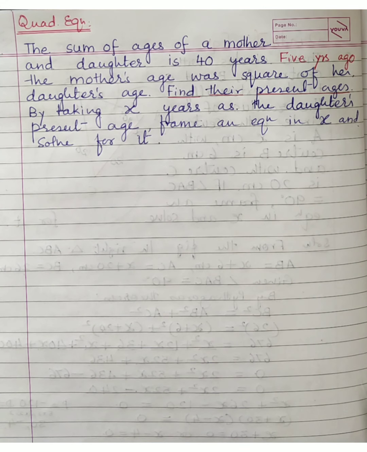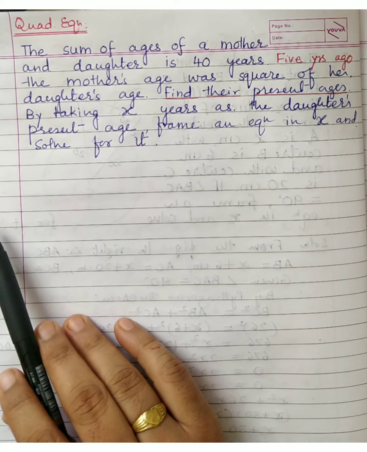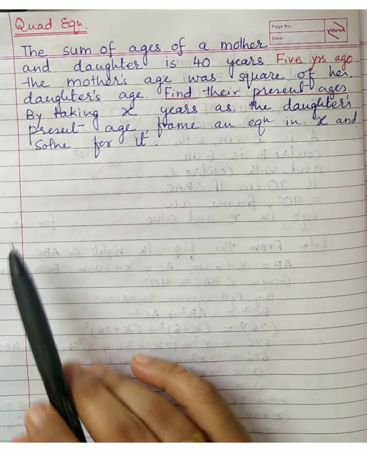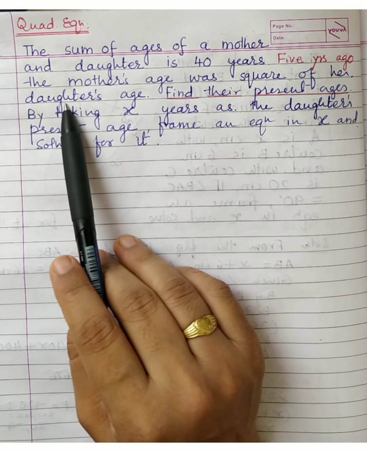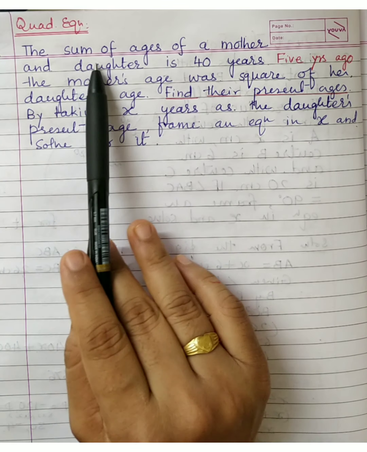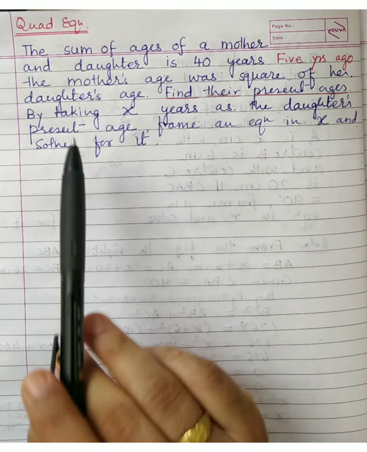Hello children, today we will see how to solve quadratic equation word problems involving age. Okay, real life problems they are, so very interesting also. The sum of ages of a mother and daughter is 40 years.